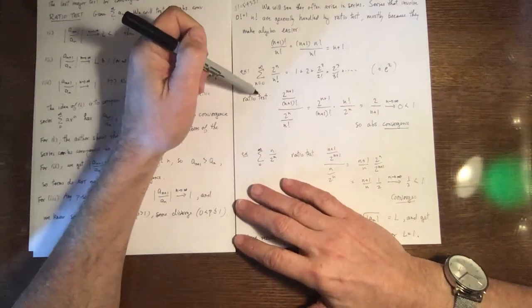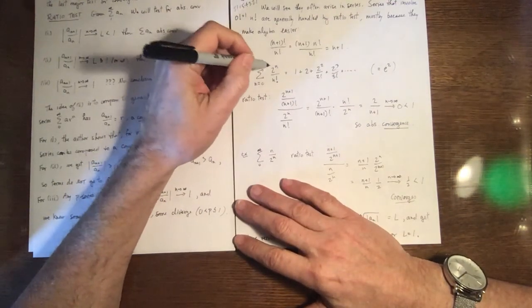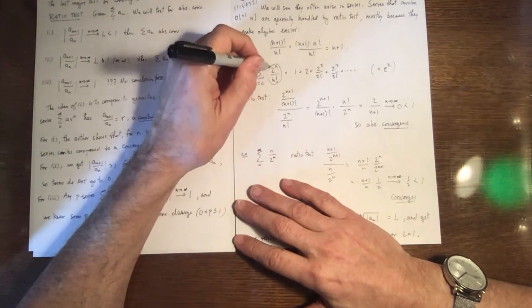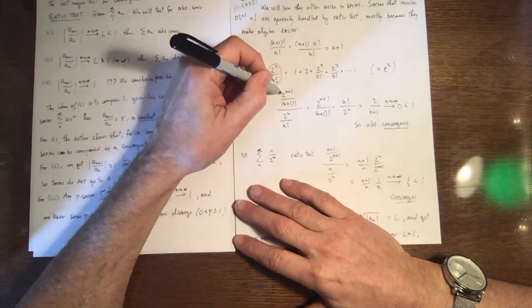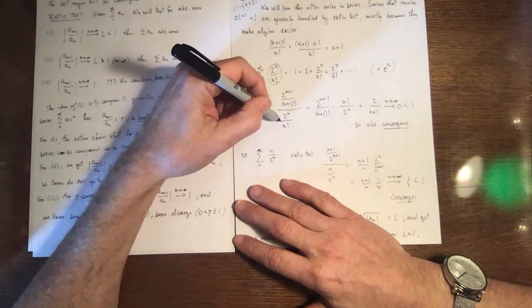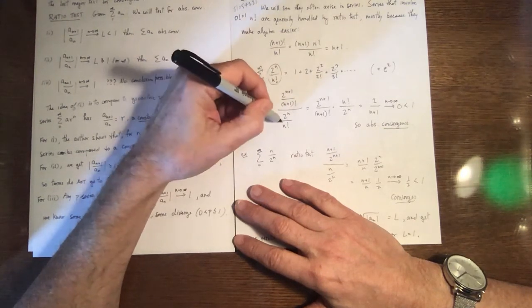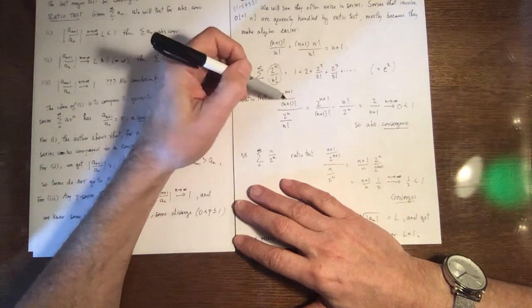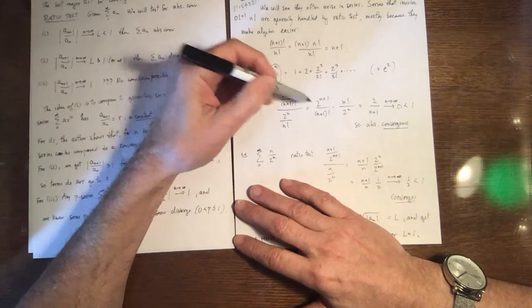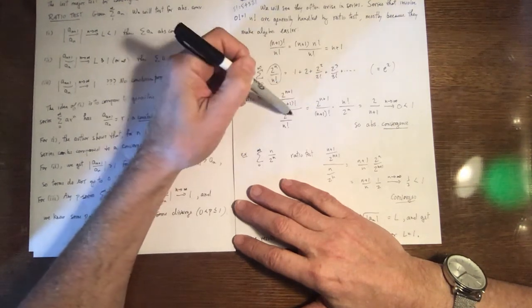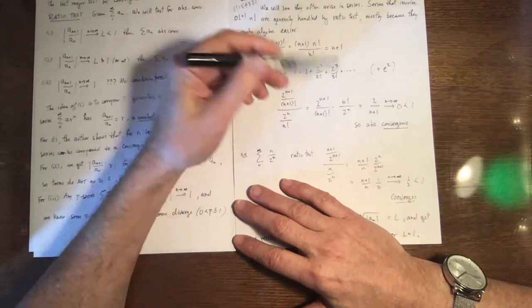So let's apply the ratio test. The n plus first term is this guy with n replaced by n plus 1. So that's this term up here. And then I divide by the nth term, which is this. Now do the algebra. So I write this. This is a fraction of fractions. So I put this one here, and then I multiply it by the reciprocal of this there.